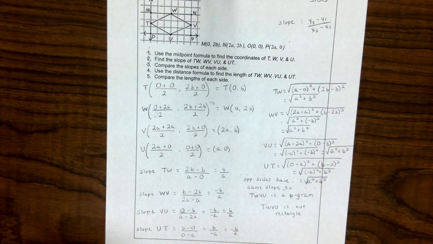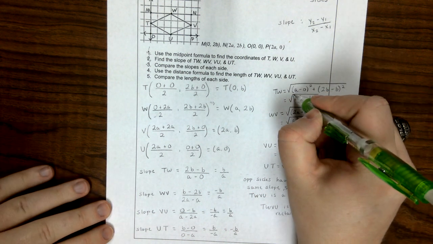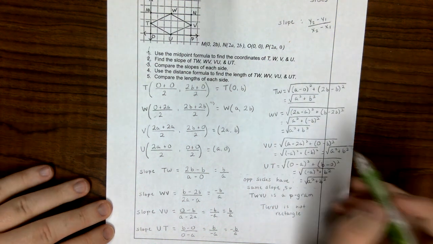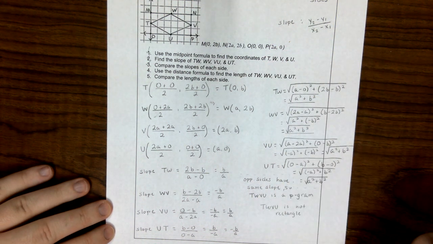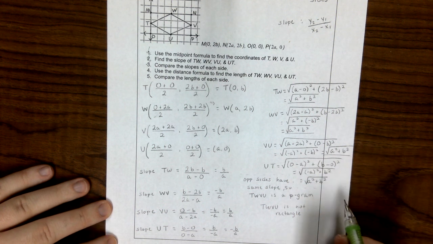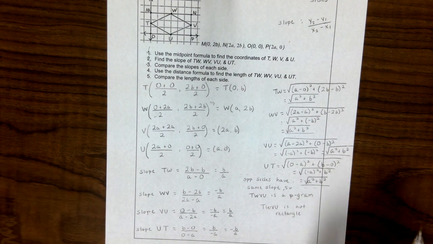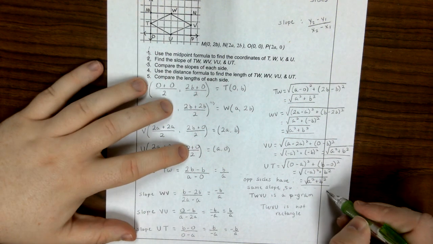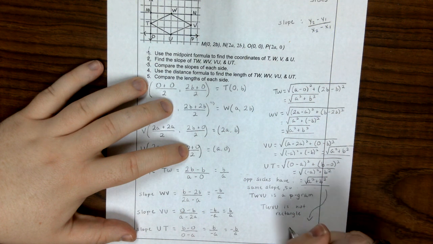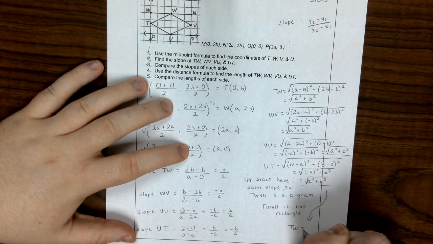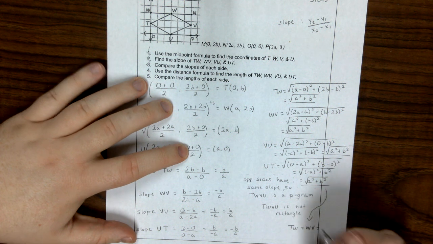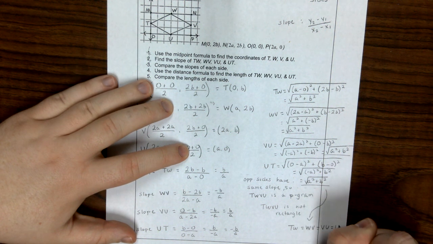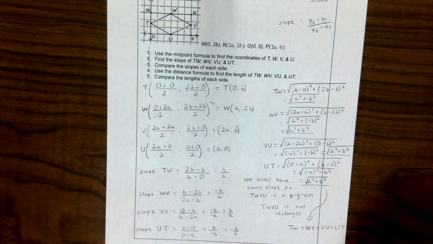All right, so look at the lengths of all our sides we just found. Square root of a squared plus b squared, for all four sides. Every side has the same length, right? So I'm going to come down here and write this because I'm running out of room. So TW equals WV equals VU equals UT. All those sides were the same length.